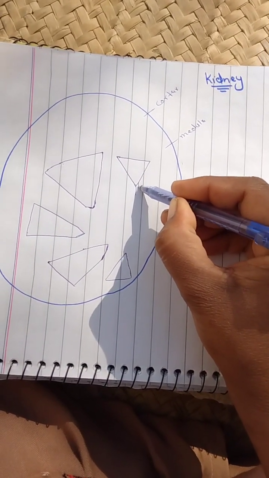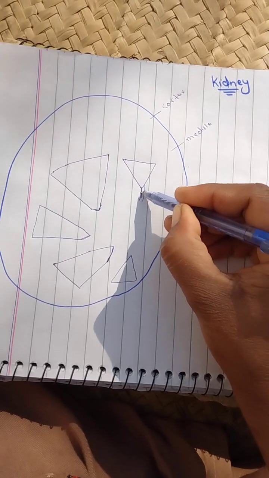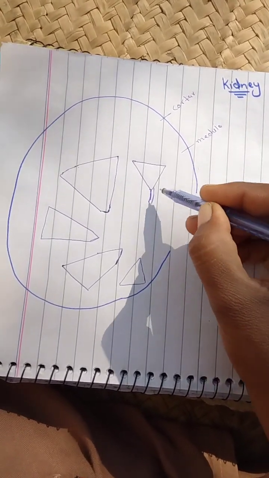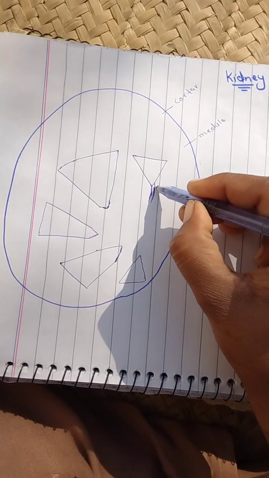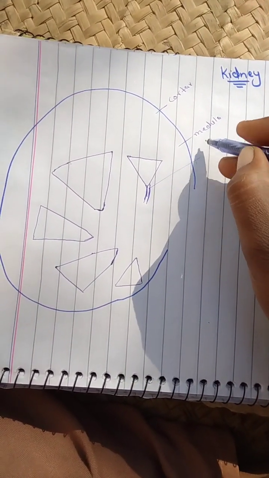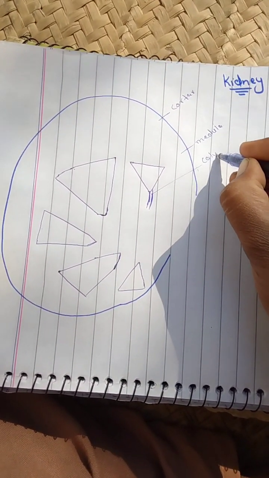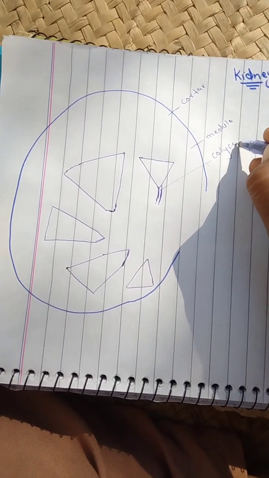Pyramids open into a tube-like structure. The name of this tube is calyces.